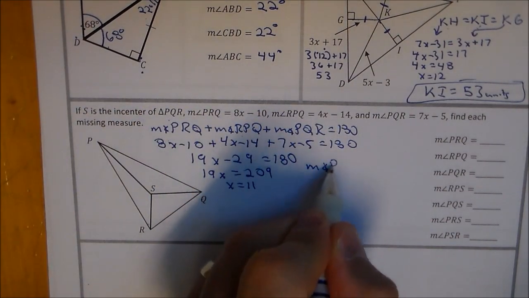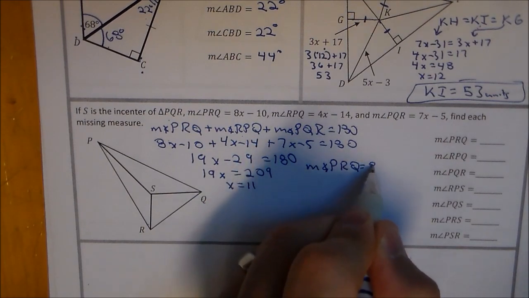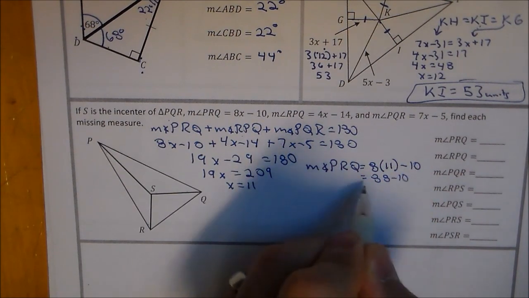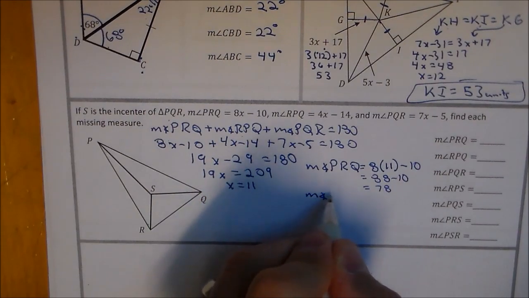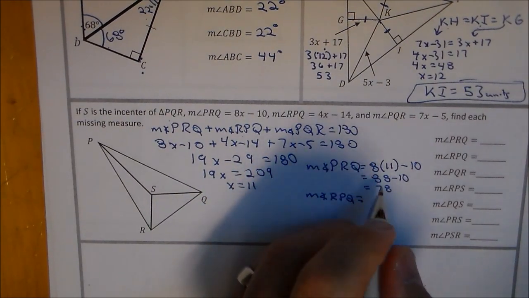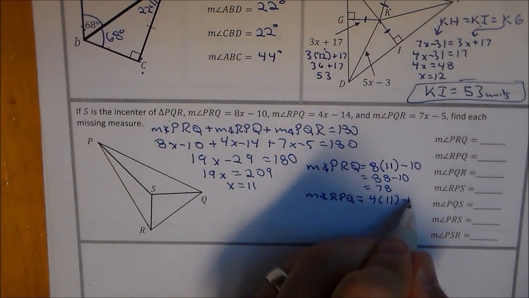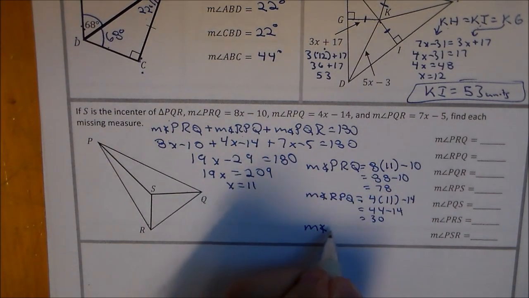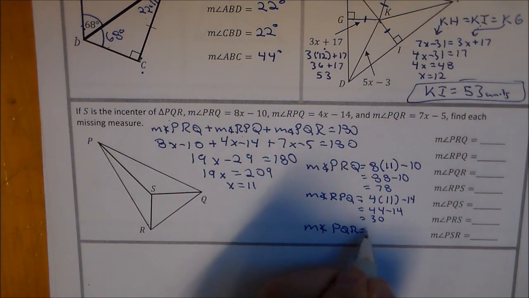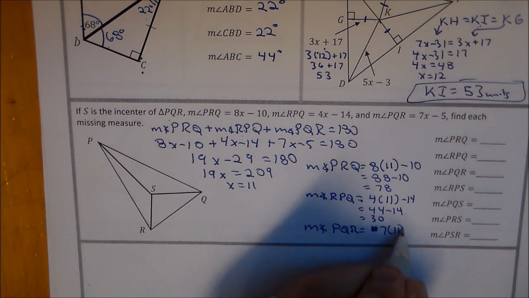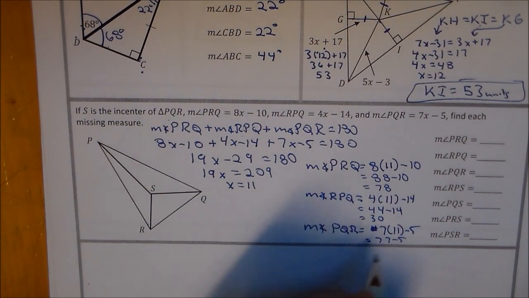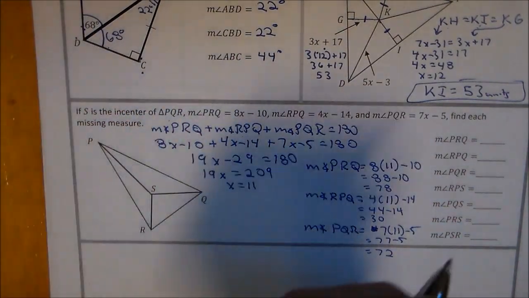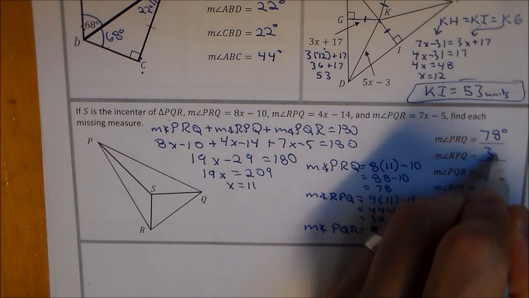So the measure of angle PRQ is 8 times 11 minus 10, which is 88 minus 10, or 78. The measure of angle RPQ is 4 times 11 minus 14, or 44 minus 14, which is 30. And the measure of angle PQR is 7 times 11 minus 5, which is 77 minus 5, or 72. A quick check, we see that 78 plus 30 plus 72 is 180. So we're off to a good start there, and I'm going to copy over my values here that I found.